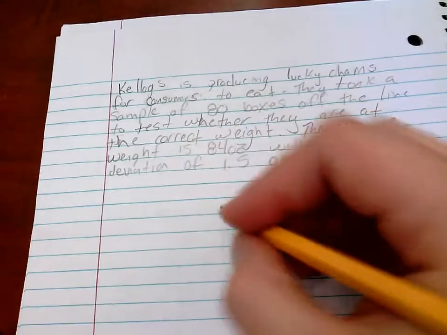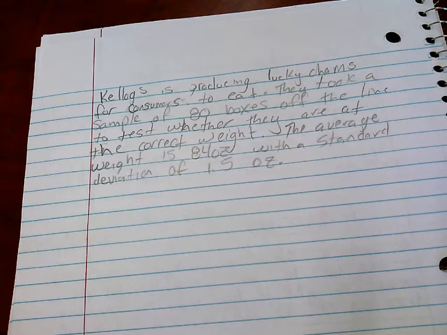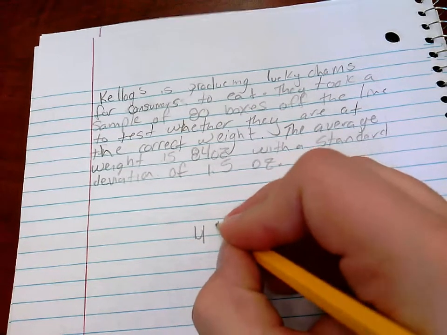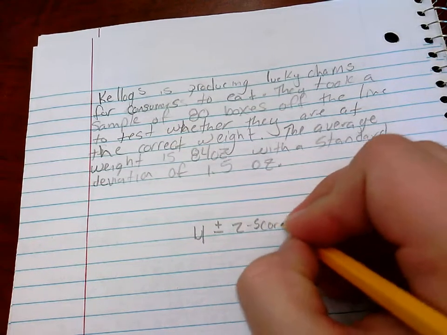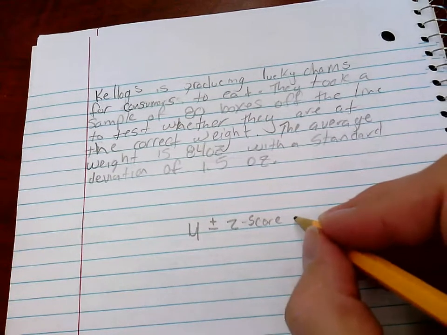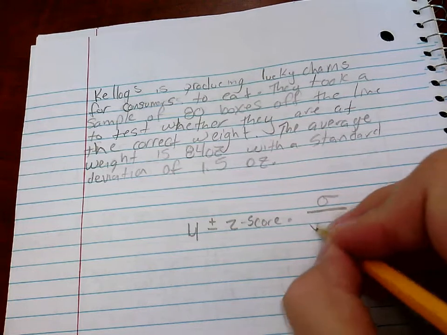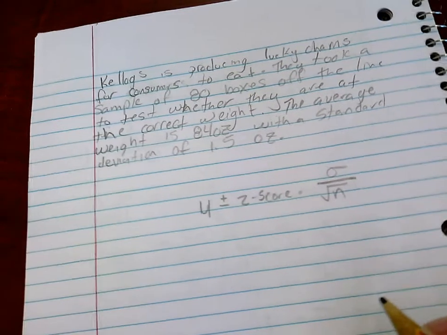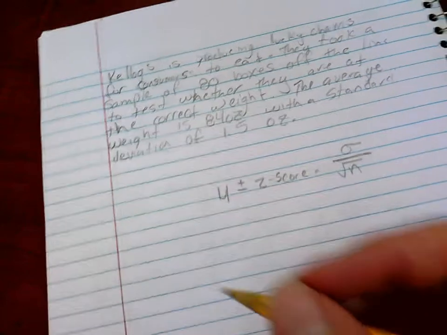There's two different ways to do this confidence interval. This first formula is going to be the average plus or minus the z-score times the standard deviation over the square root of the sample size. Okay, so this is the formula that we're going to use for this one. But before we get started, let me show you the three z-scores that we're going to be dealing with.